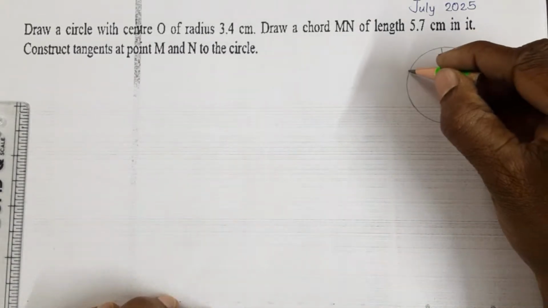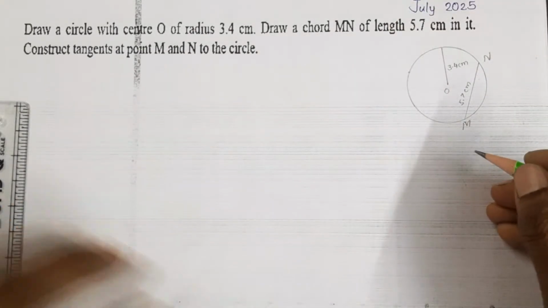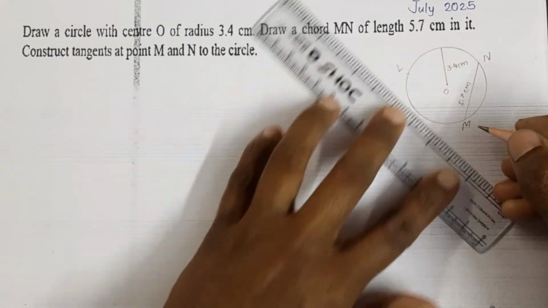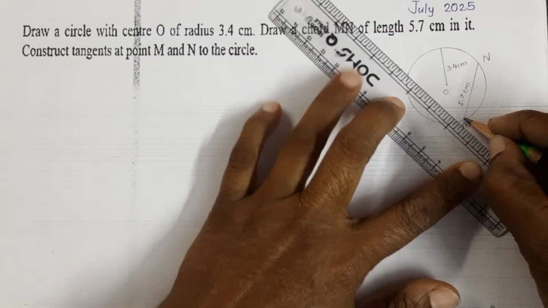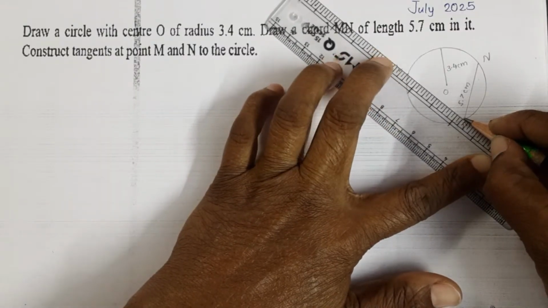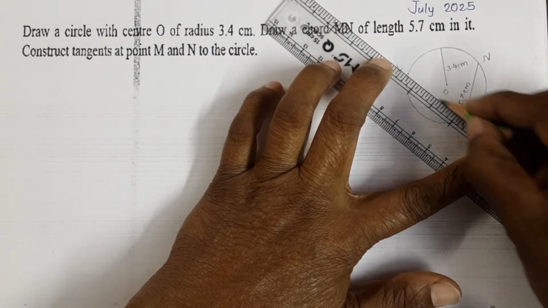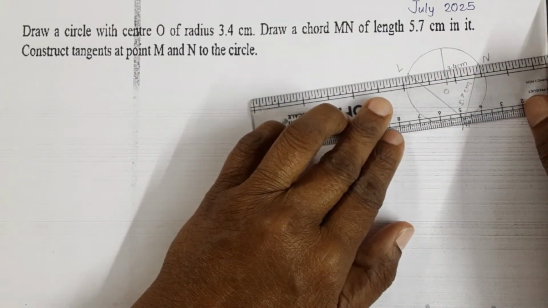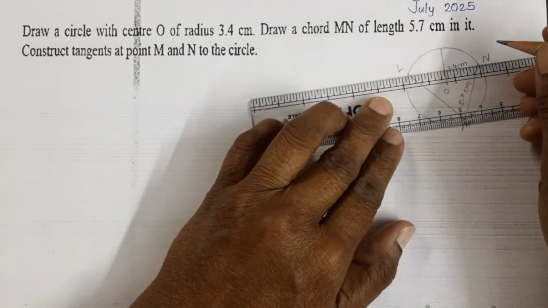So here I take one point on the circumference and name it as L, and then roughly I draw in such a way. Here join LM, then join LN.